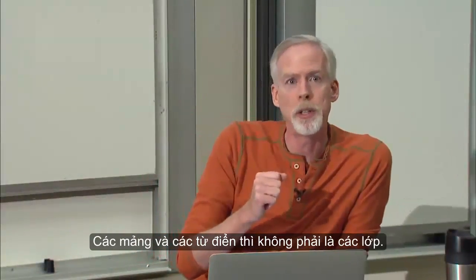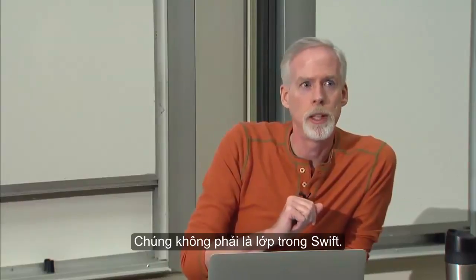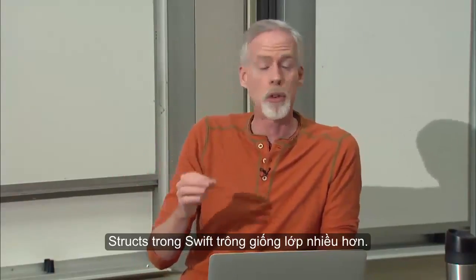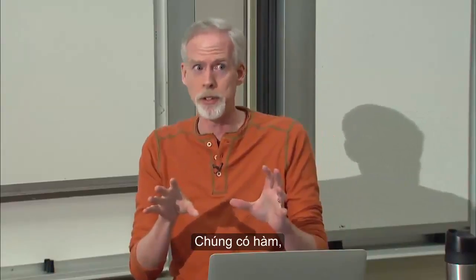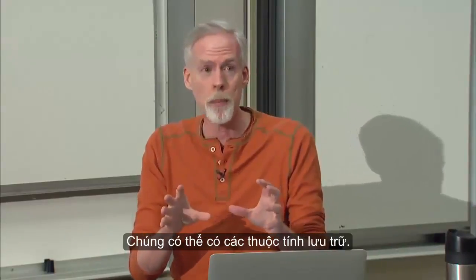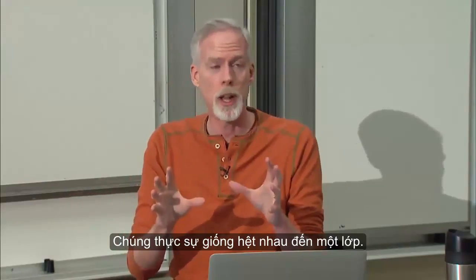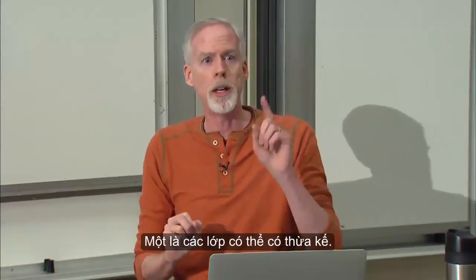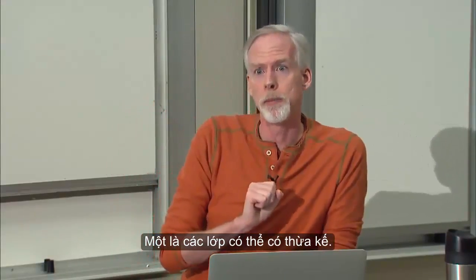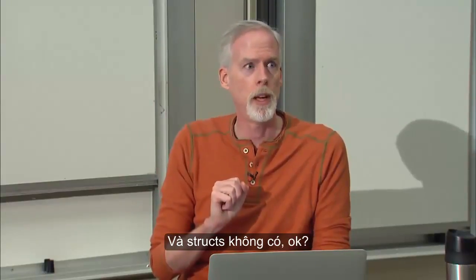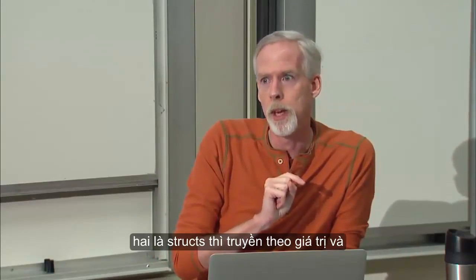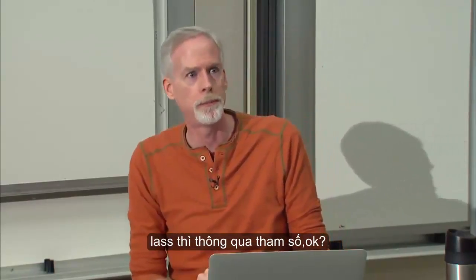Arrays and dictionaries are not classes. They're not classes in Swift. They're structs, you know, like a C struct. Structs in Swift look a lot like classes. They have functions. They can even have properties that have storage. They're almost identical to a class, really. The only two huge differences between structs and classes: one is that classes can have inheritance and structs cannot. But number two is that structs are passed by value and classes are passed by reference.